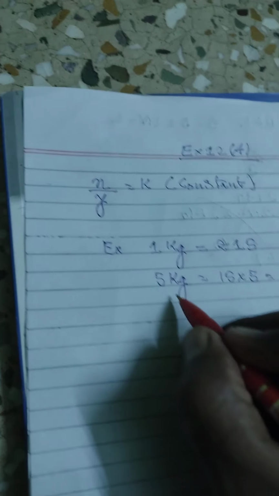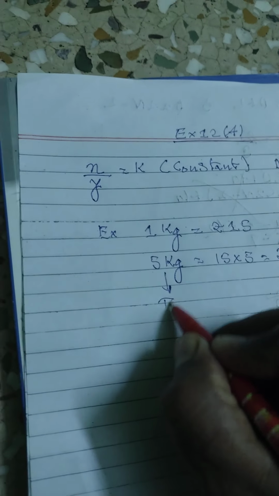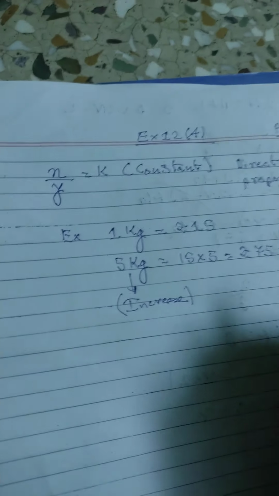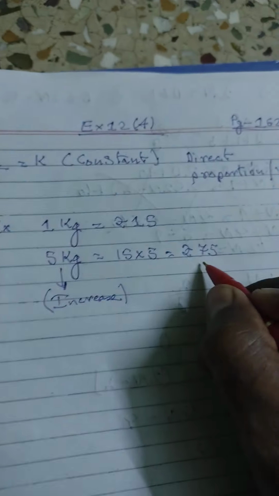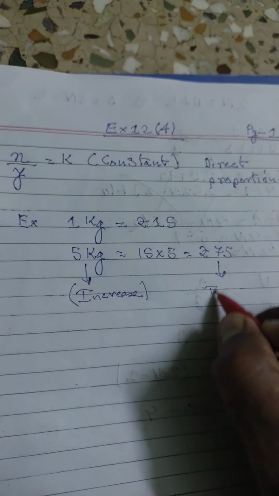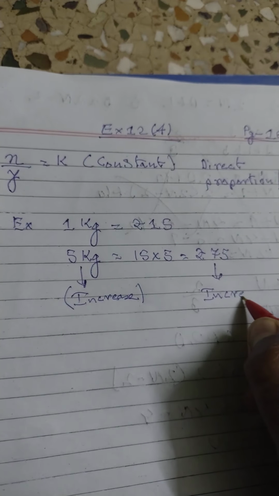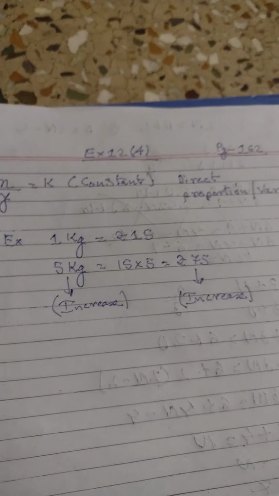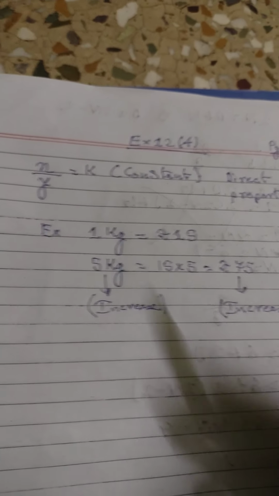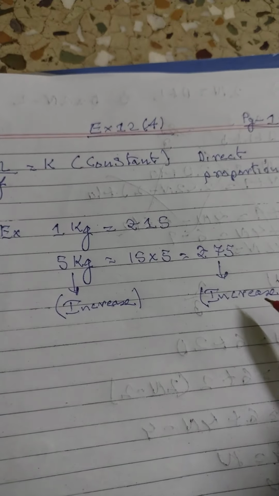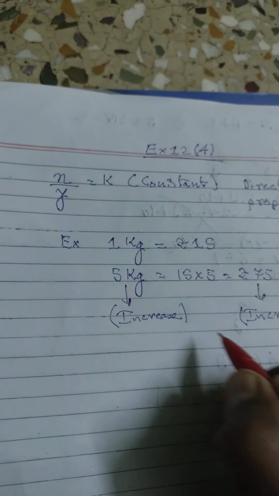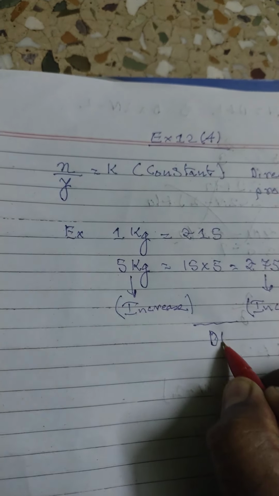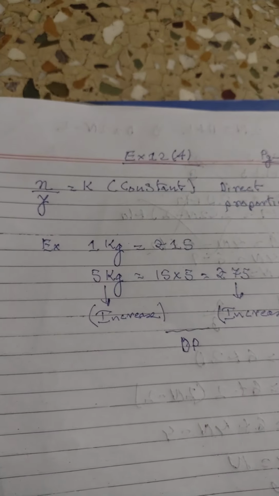Now you see that when the mass, that is the weight of the potato, increases, the price also increases. So both the variables increase simultaneously. So this is called direct proportion. This is the main concept of direct proportion: when one variable increases, the other variable also increases.